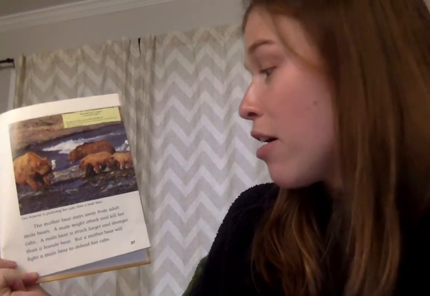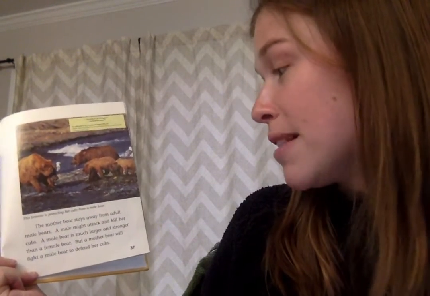The mother bear stays away from adult male bears. A male might attack and kill her cubs. A male bear is much larger and stronger than a female bear, but a mother bear will fight a male bear to defend her cubs.